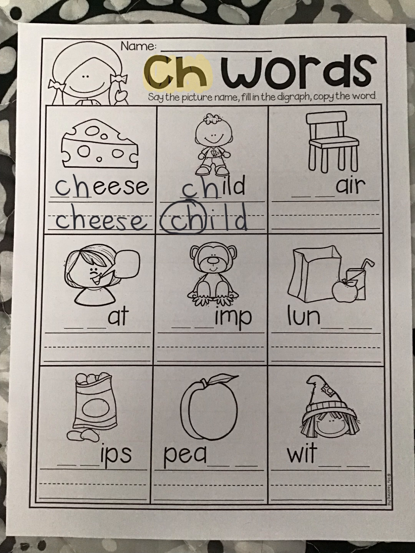Next word is chair. With your pencil, write chair. Chair. Please circle the CH digraph.